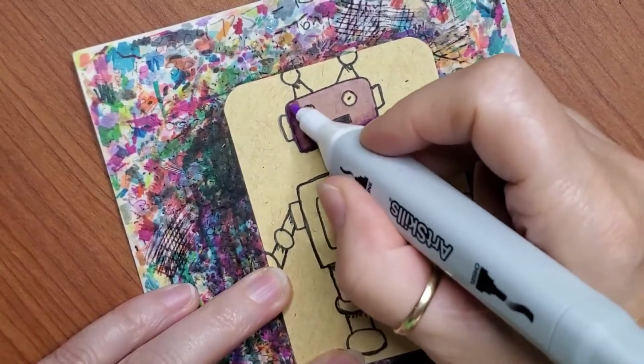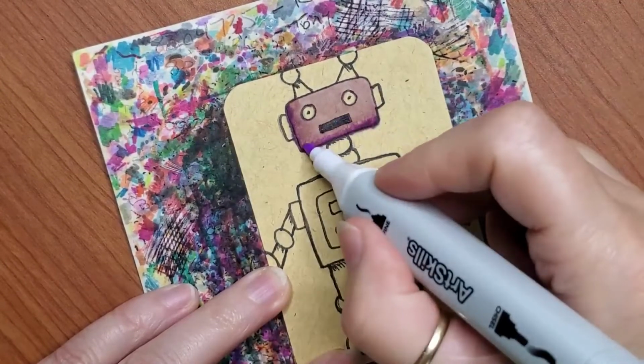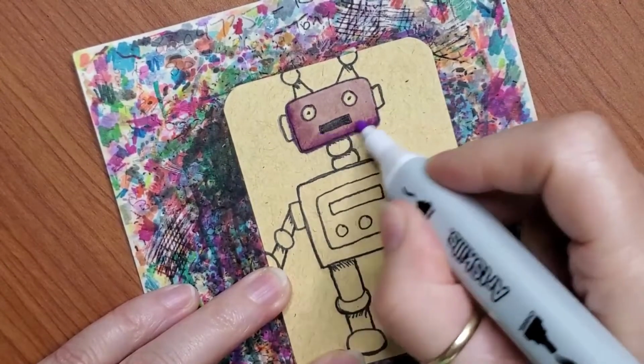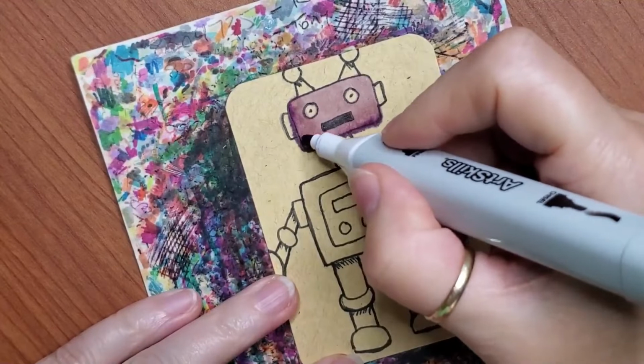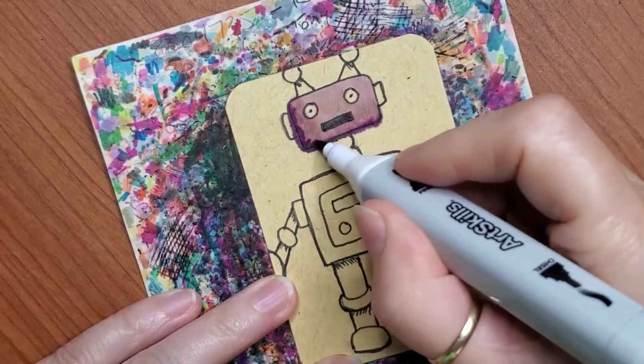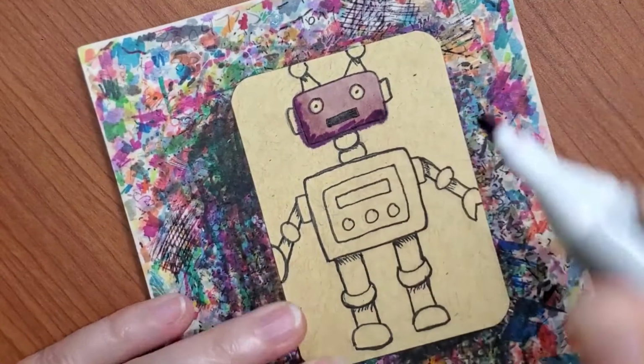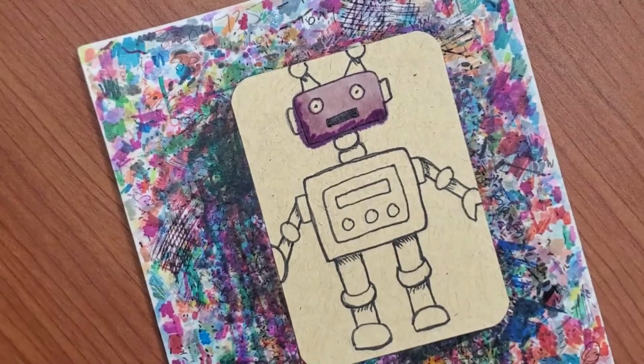These markers that I'm using, I think they were purchased at maybe a craft store or something. They're not the best markers. They don't have the best range of color.